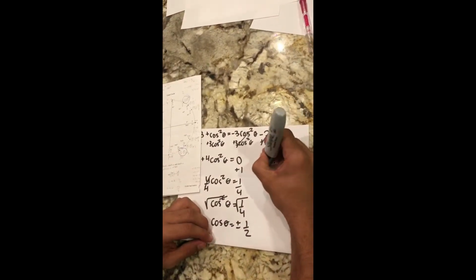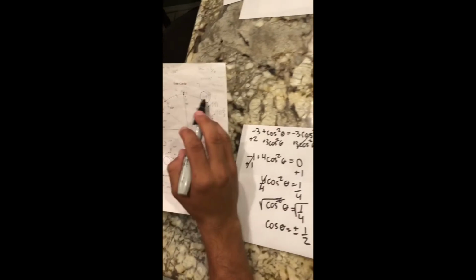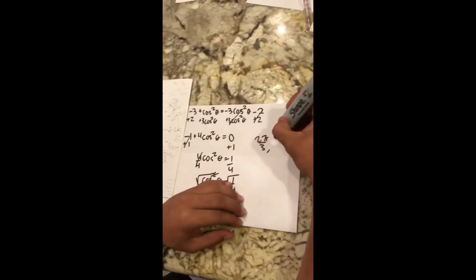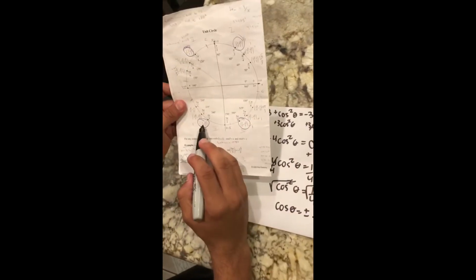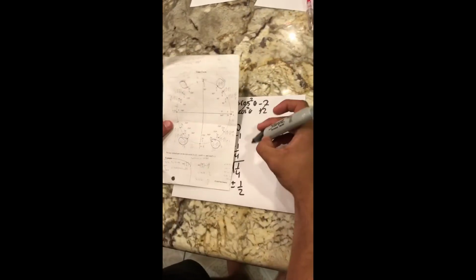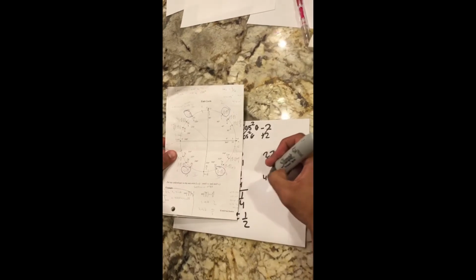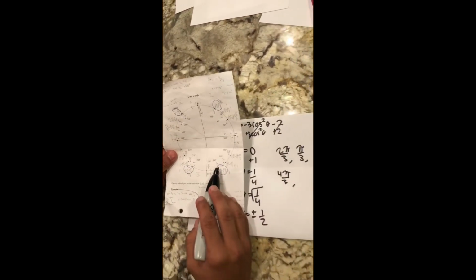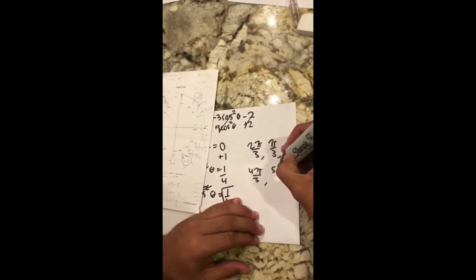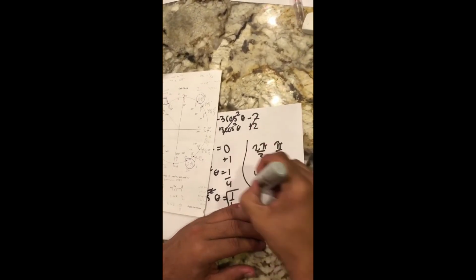So our next step is to look at the unit circle, and we see that x equals cosine. So right here we have a -1/2 as an x, which gives us 2 pi over 3. We have a 1/2 x here, which gives us pi over 3. We have a -1/2 x here, which gives us 4 pi over 3. And we have a 1/2 here, which gives us 5 pi over 3. And these are our 4 solutions.